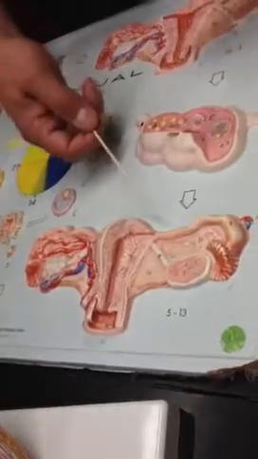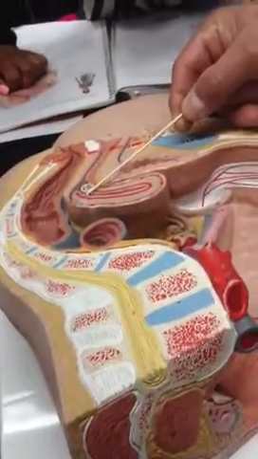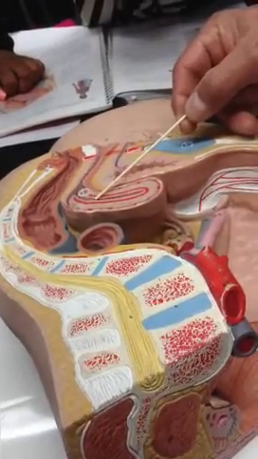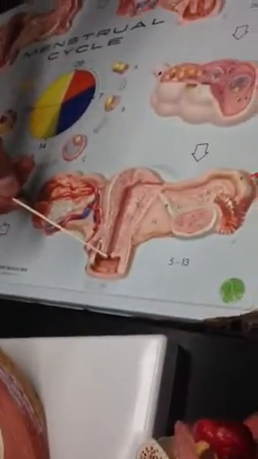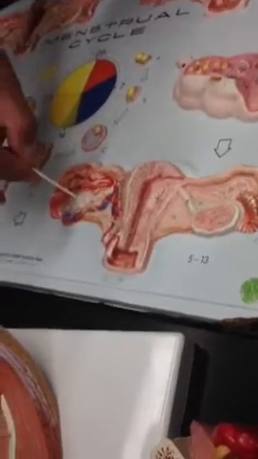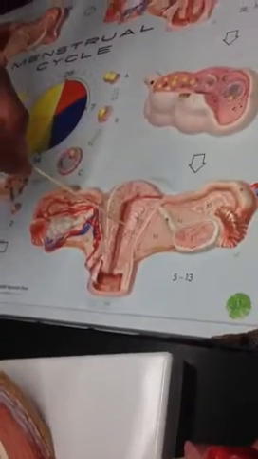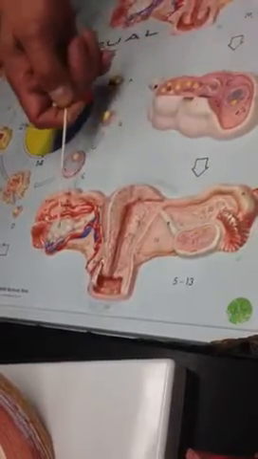Now, as far as identifying the internal and external os, this model is much, much better. You can see these ridges in here indicating the cervical canal, internal os, external os. With this one over here, you can really only see the external os, cervical canal, and an undifferentiated internal os to the uterine cavity. Here we have the ovary. Obviously, there's one on either side.